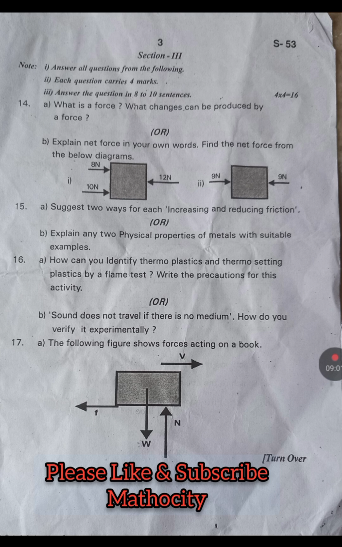Next, come to the 16th one. How can you identify thermoplastics and thermosetting plastics by a flame test? Write the precautions for this activity.